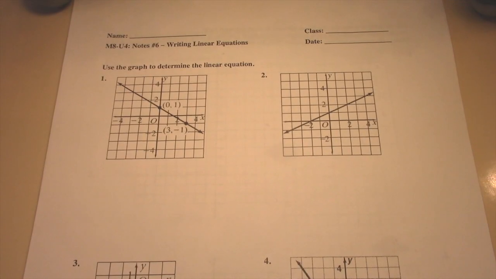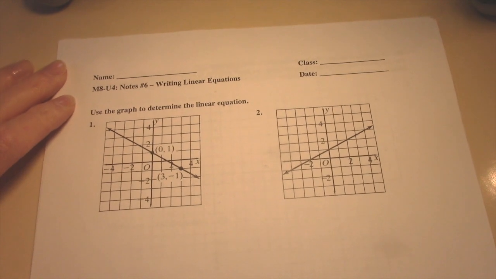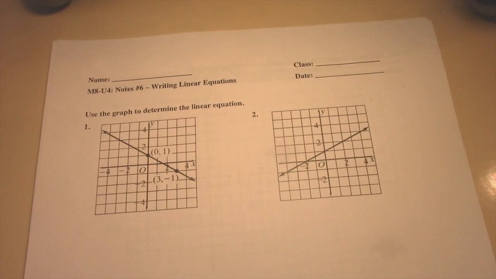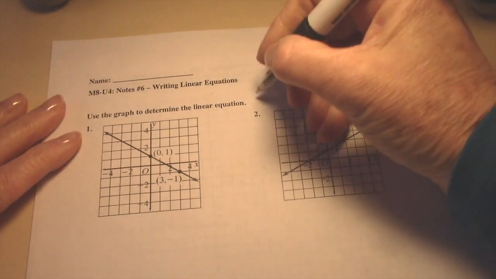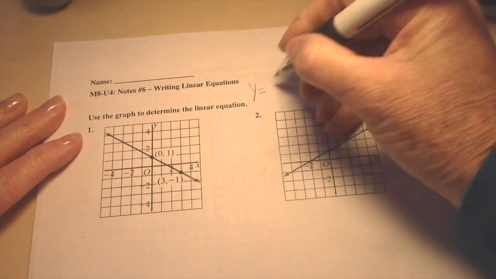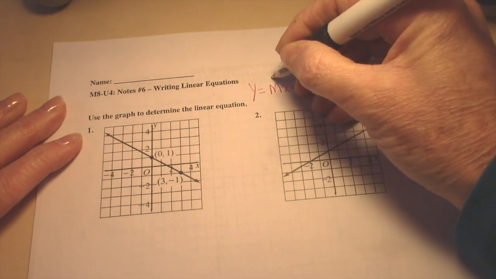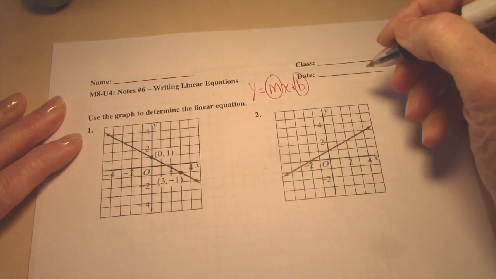Okay, so now we're on Notes 6, writing linear equations. And we're going to write them in the form of y equals mx plus b. We will be filling in the m and we'll be filling in the b.